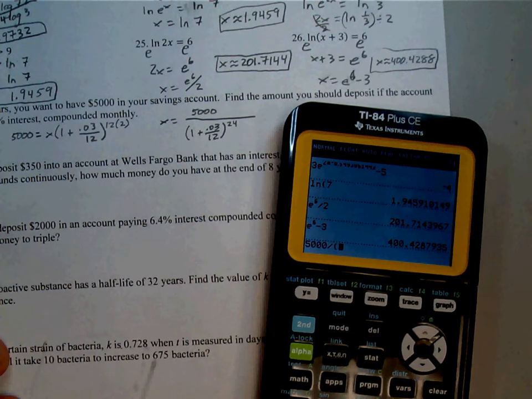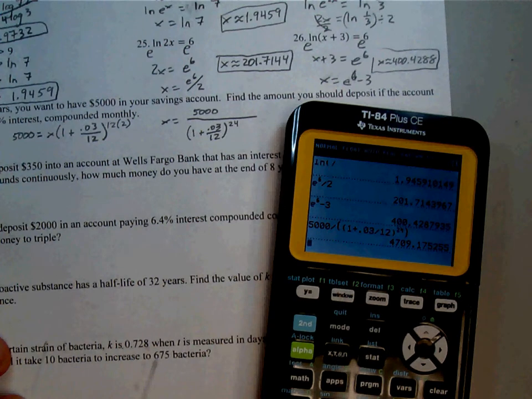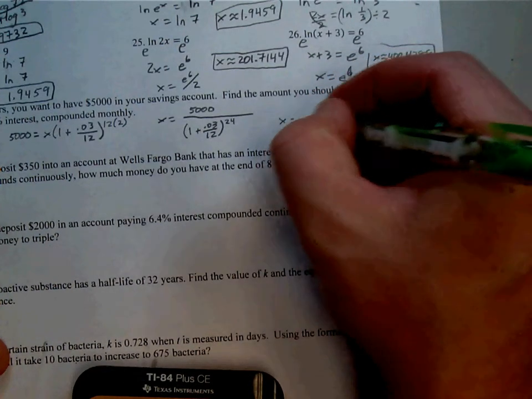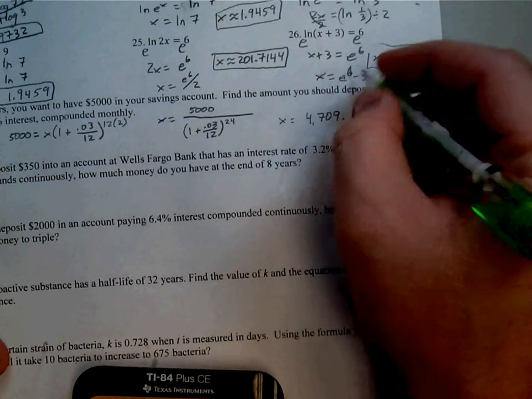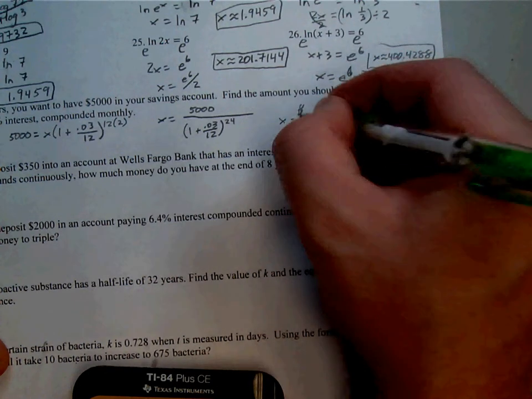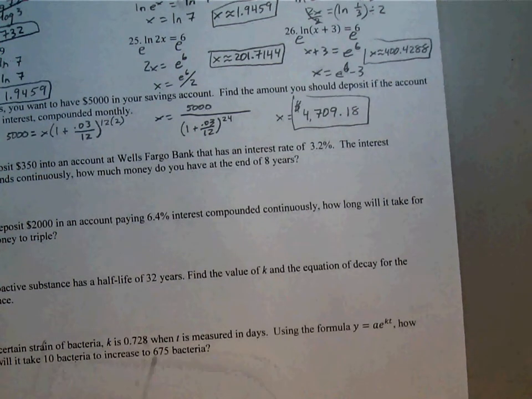5,000 divided by, I'm just going to start a set of parentheses and then a new set of parentheses for the 1 plus 0.03 divided by 12. Close that parenthesis, take it to the 24th. And I'm done with the whole denominator now. 4709. So $4,709 and 17.5 cents. So we'll call that 18 cents. That's what I should deposit if I want it to be $5,000 in 2 years.